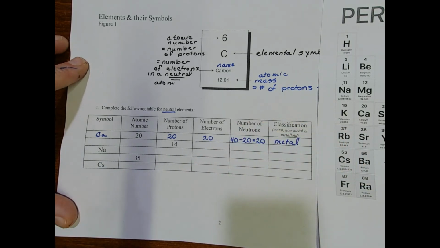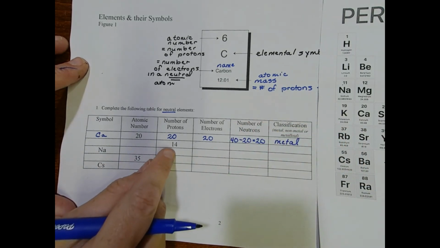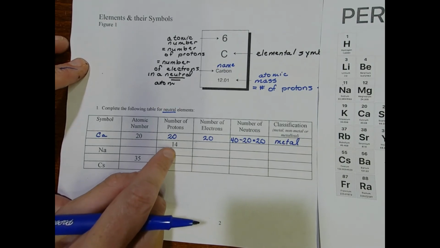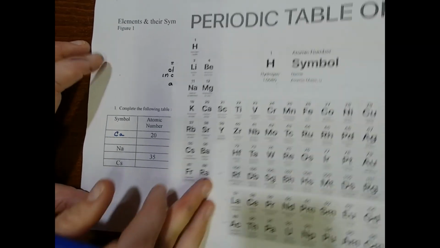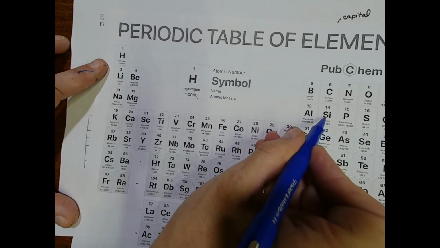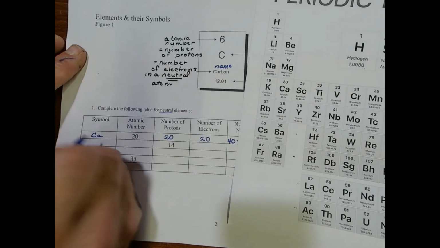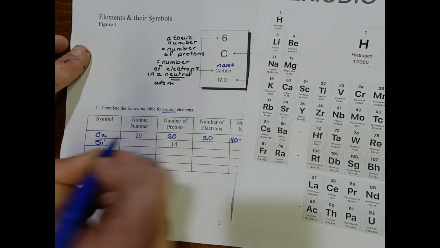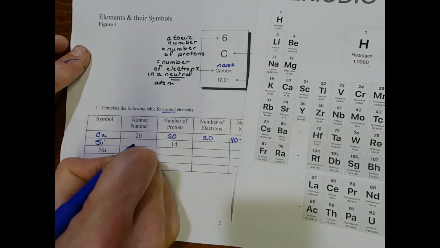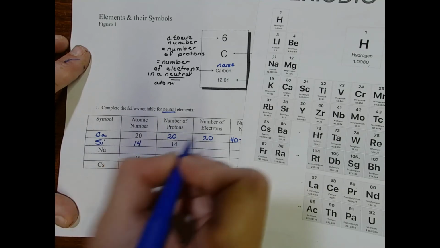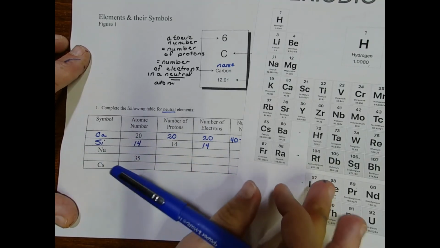Let's do one more together. So we have number 14 on our next line. Where's number 14? So we're all the way over here with silicon. So Si, and the number of protons relates back to the atomic number and the number of electrons.